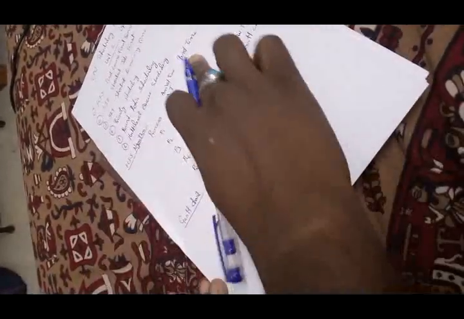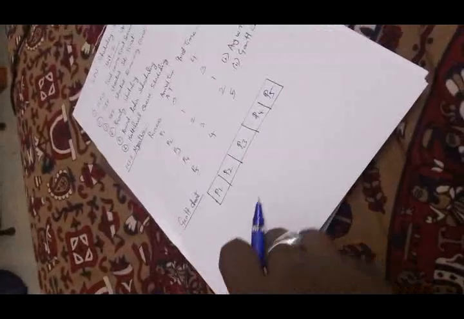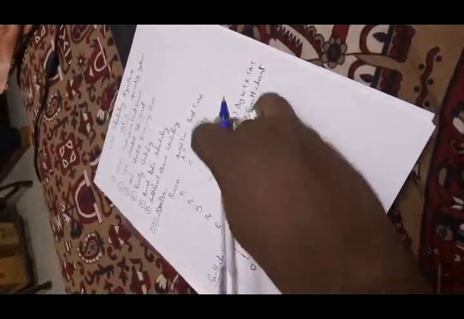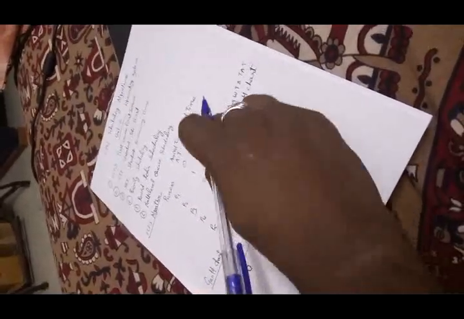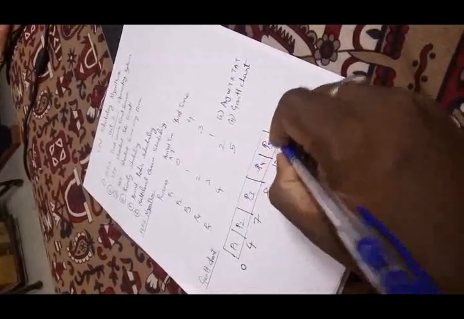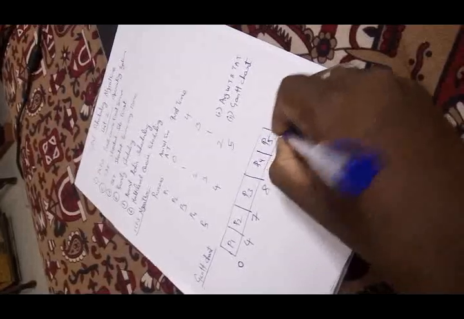First you take the burst times, starting with 0. So 0 to 4. Next P2 adds 3, giving 7. Then 7 plus 1 is 8. 8 plus 2 is 10. And then 10 plus 5 is 15.